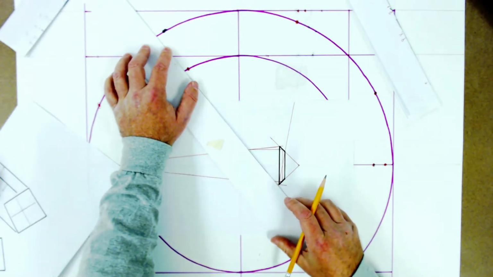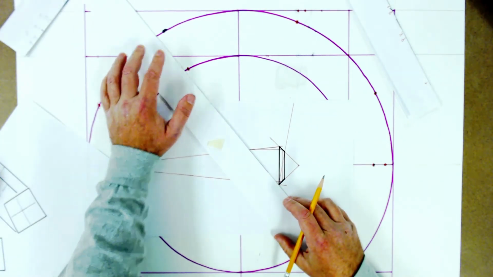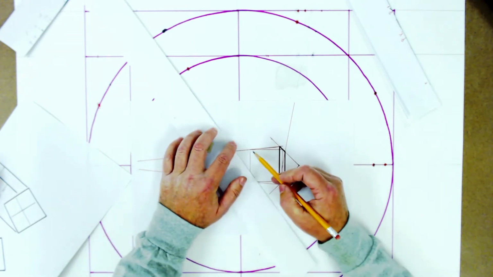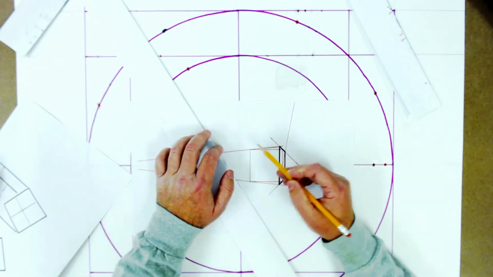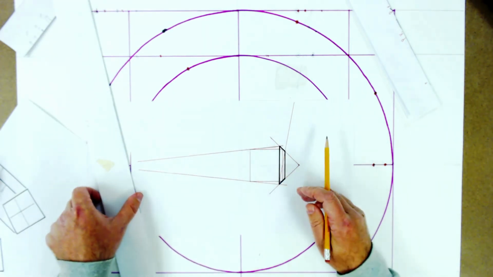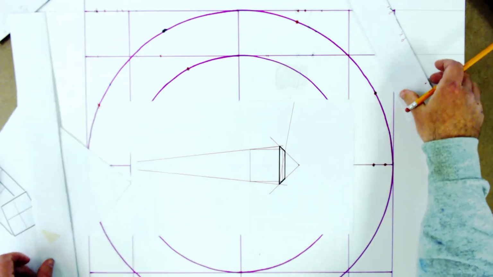We bring it up here, and we say, oh, the same kind of thing happened, right? Where it was coming right to the corner of the square. So that can't be right. We've got to move it over just a smidge.